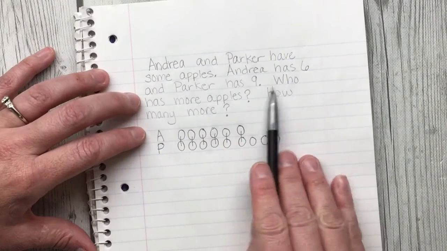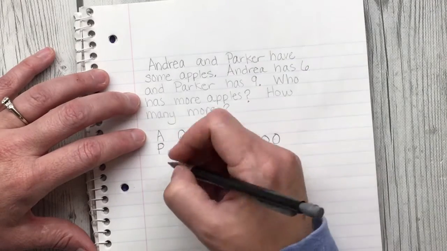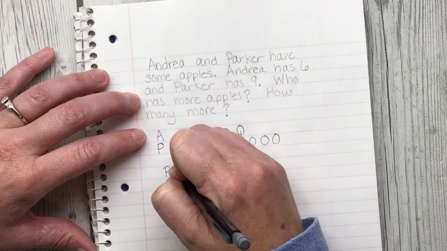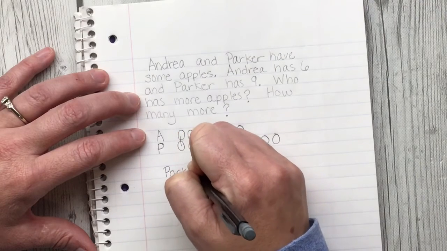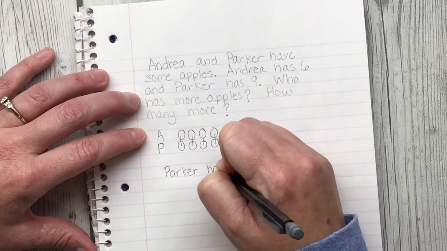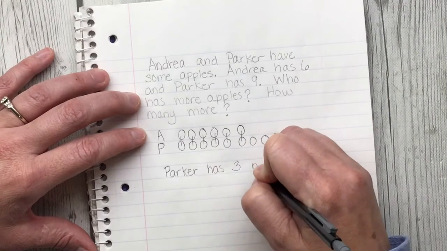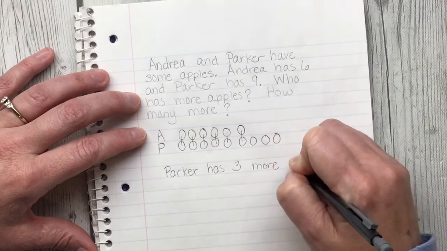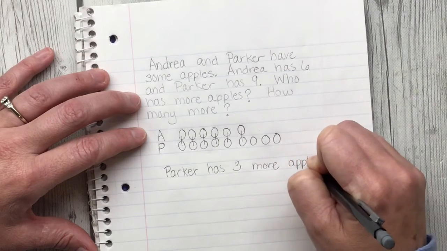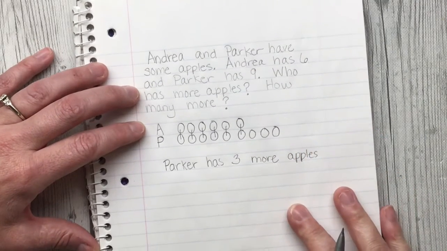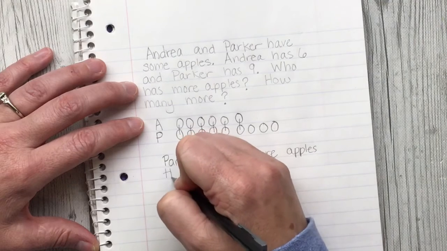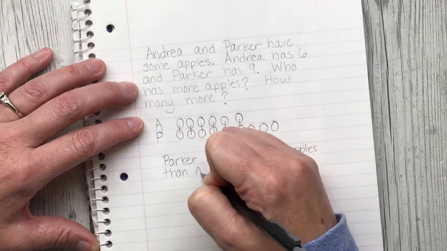So who has more apples? Parker has how many? 1, 2, 3. 3 more apples than Andrea.